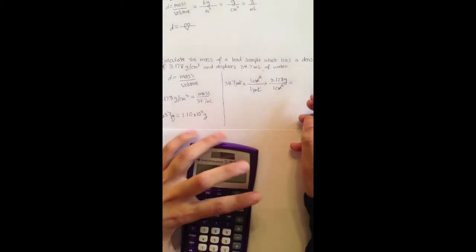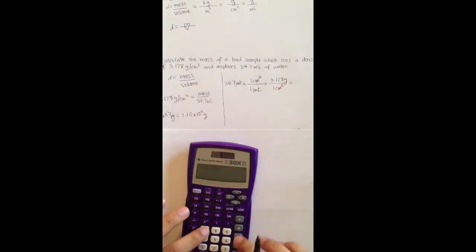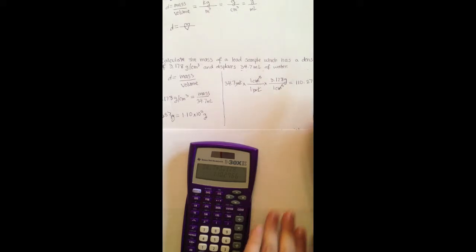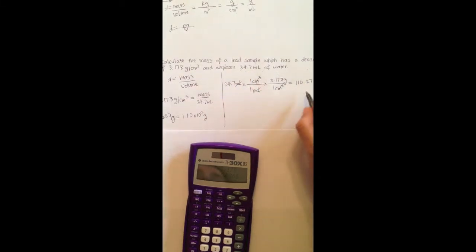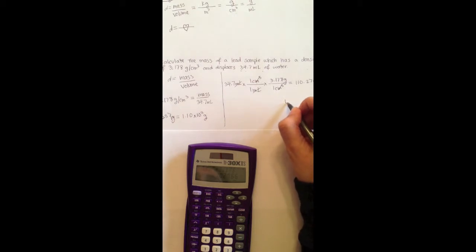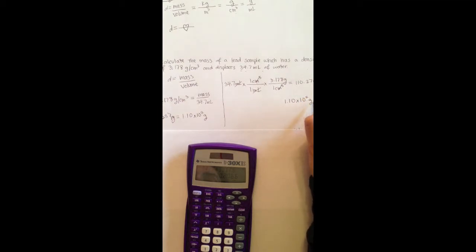So if you plug that into our calculator, 34.7 times 3.178 equals 110.2766 grams. We want to stick with our significant figures, which is 3 right here since we're multiplying. So we can put this into scientific notation, which will be exactly the same as the answer that we got here. 1.10 times 10 to the second grams of lead.